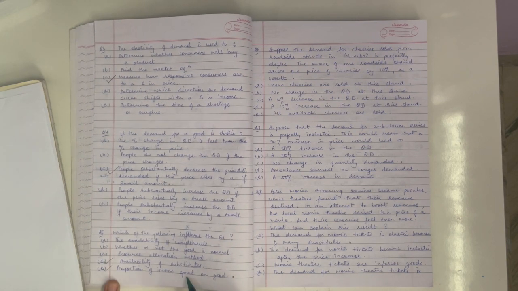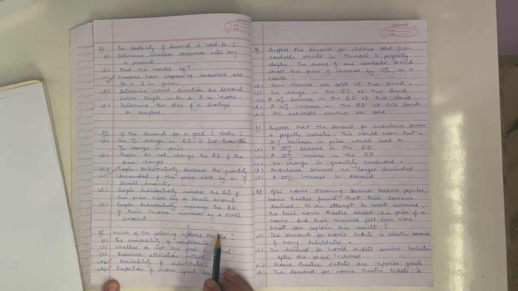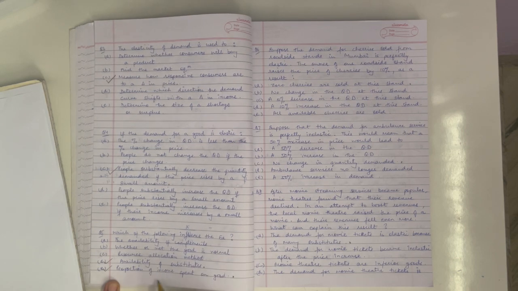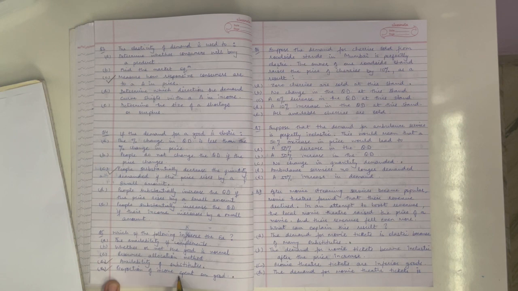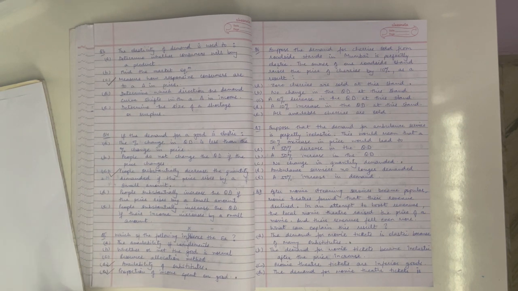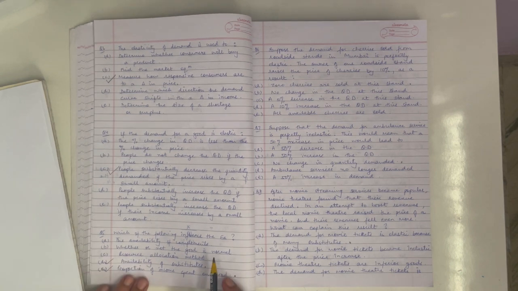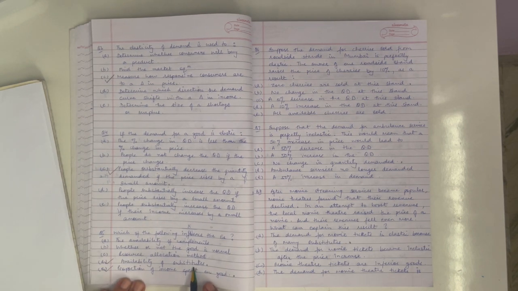So both of these factors, they influence your price elasticity of demand. Your availability of substitutes as well as your proportion of income spent on goods. Okay, so if there are more substitutes available in the market, the demand for that product would be more elastic.